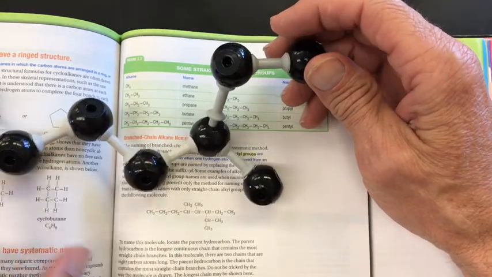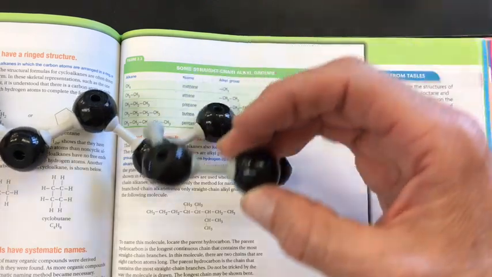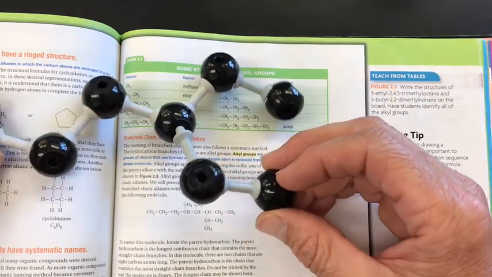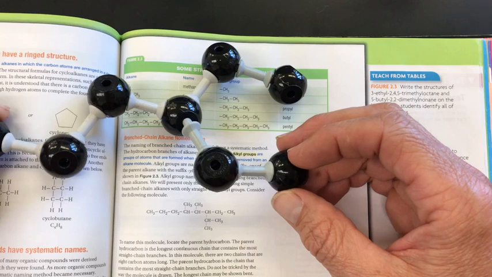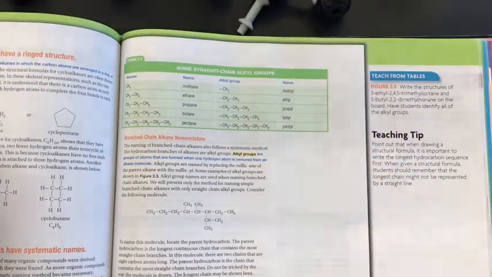That would still change it because now this becomes the longest chain this way. I cannot add an ethyl group until here because otherwise I'm changing the length of the chain. So watch out for the idea of adding it here. Now, another caution.